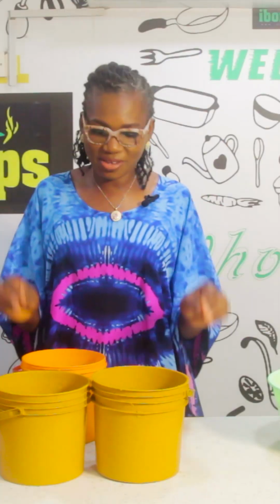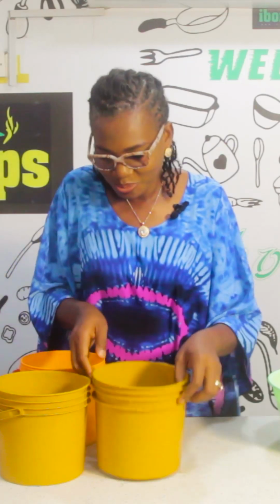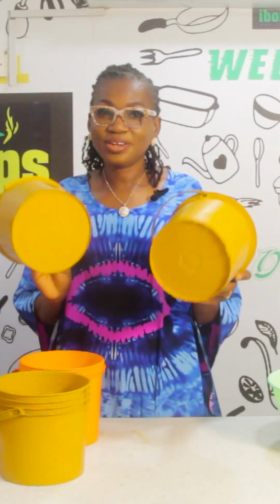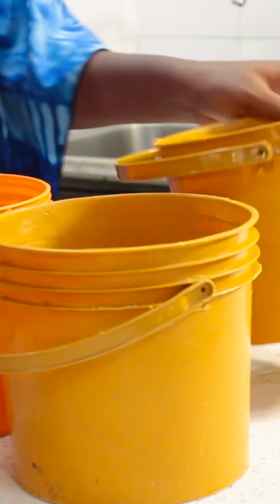Now let me show you the biggest secret. I'm sure if the market women know I'm showing you this, they are going to actually beat me up. So this is it. This is not a single painter. It's a double painter. It's called a double paint bucket. Here's what they do. Look at it now.